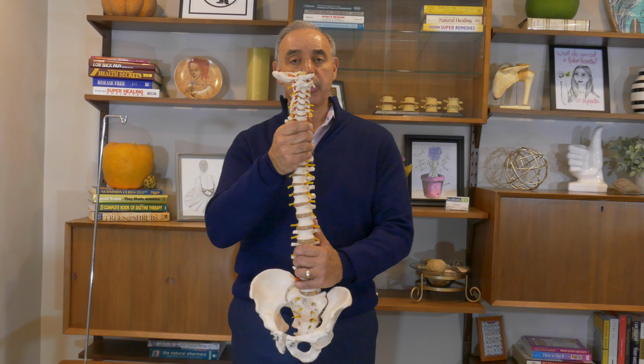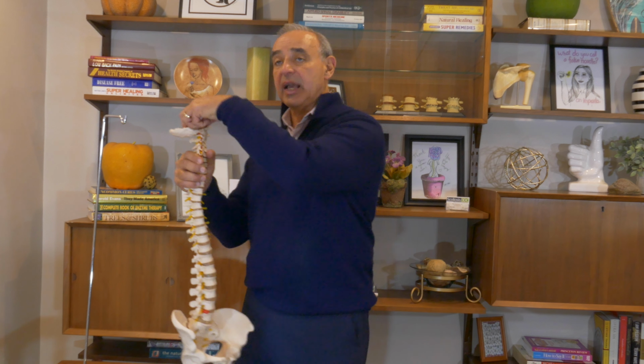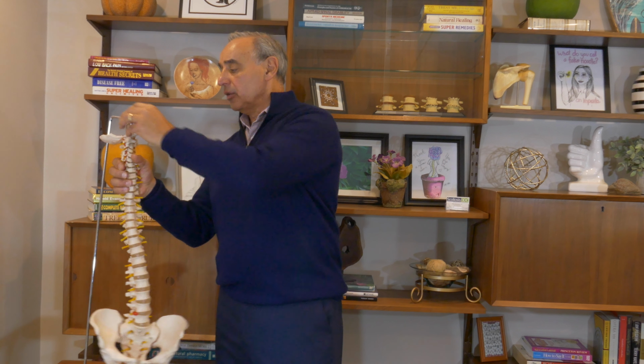And the third plane is the rotation plane or transverse plane. This is where the vertebra can twist or rotate. As a result of this twisting or rotating, the rib cage can be pulled back on one side and pulled forward on the other. This creates postural asymmetries. We may see the shoulders, the rib cage, the pelvis. We may see rotation in these areas.